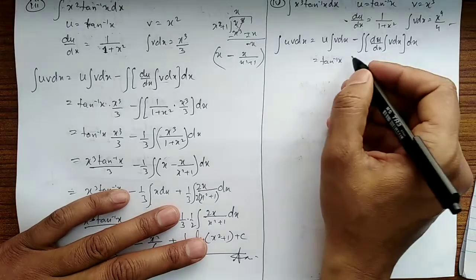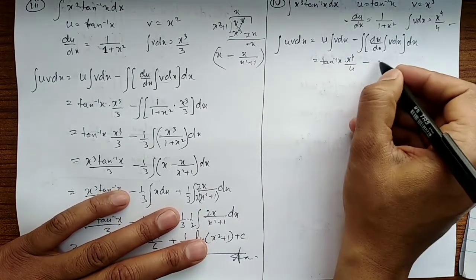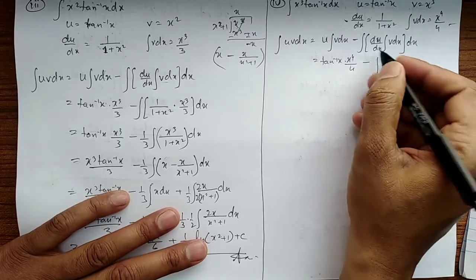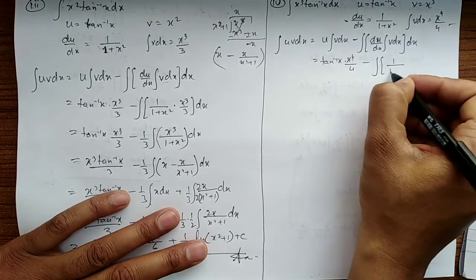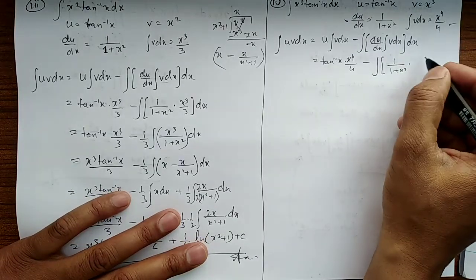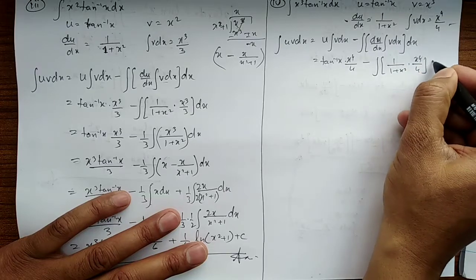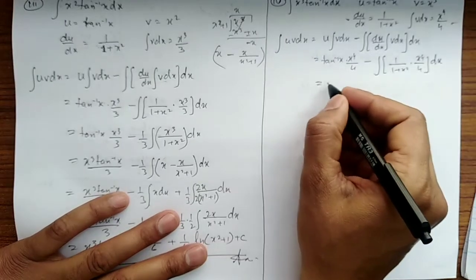and the integral of the second function, that is x power 4 upon 4, minus the integral of the derivative of the first function, that is 1 upon 1 plus x square, into the integral of the second function, that is x power 4 upon 4, dx.